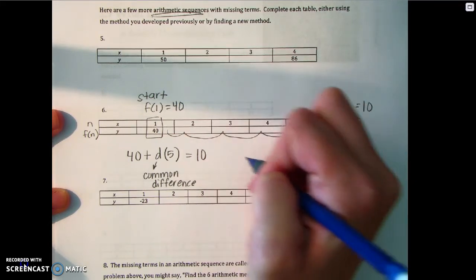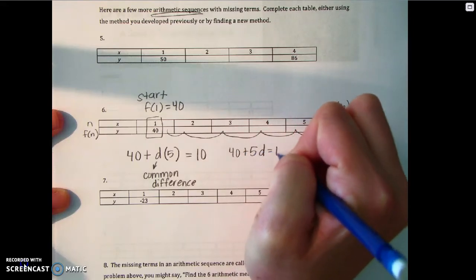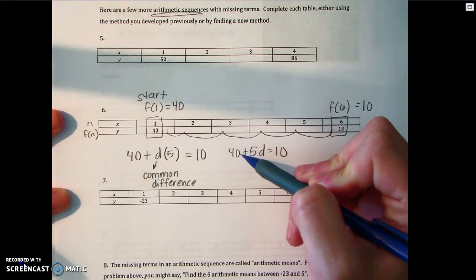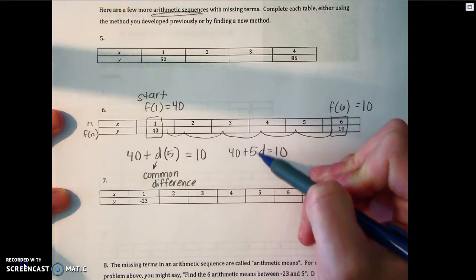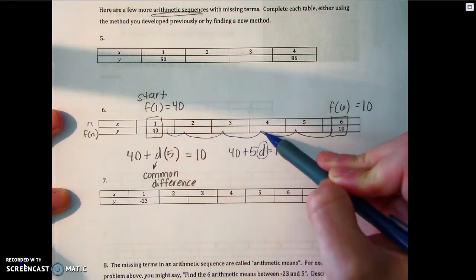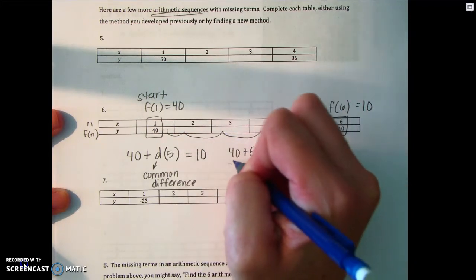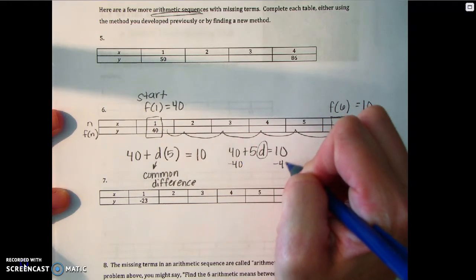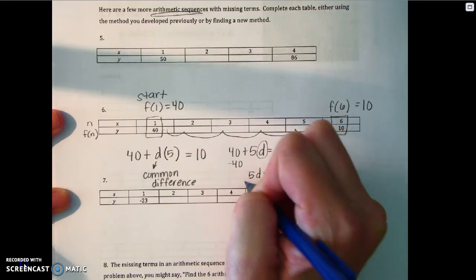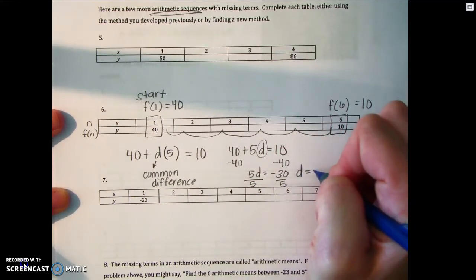A better way and how we usually would write this equation is 40 plus 5d is equal to 10. So again, I'm starting with 40, I know that. I'm adding some kind of difference, which is the d, 5 times. 1, 2, 3, 4, 5 to get to 10. So if we go ahead and solve that equation, 5d is equal to negative 30, divided by 5, divided by 5. We figure out that our common difference is negative 6.